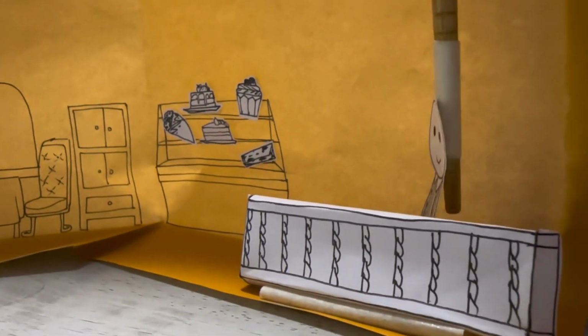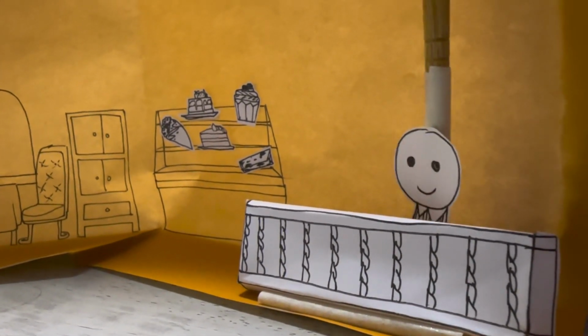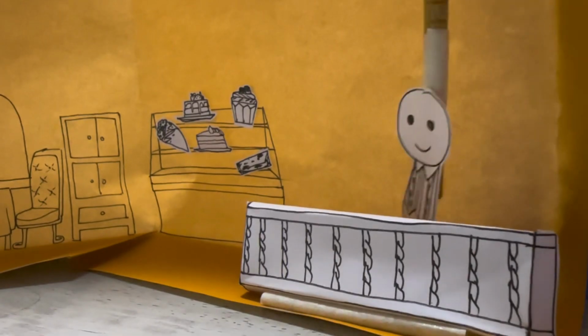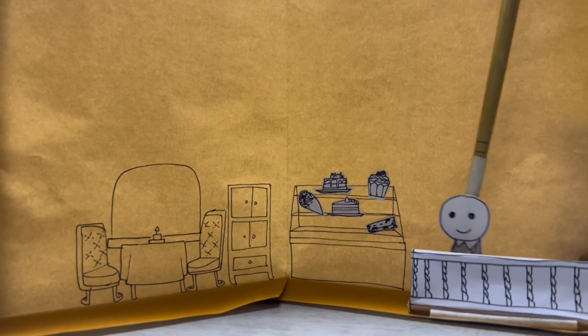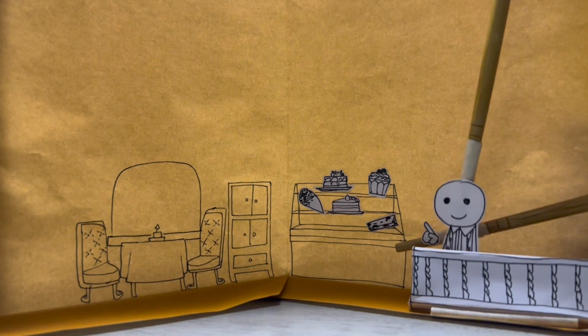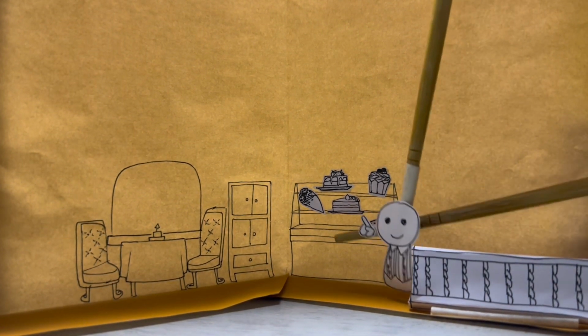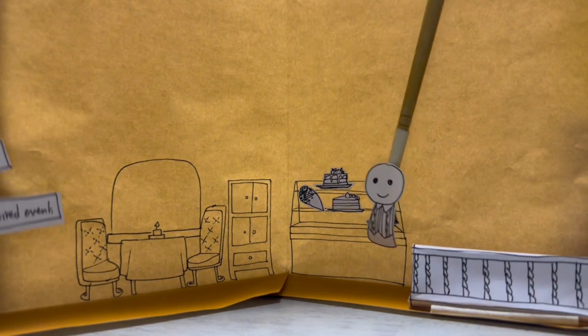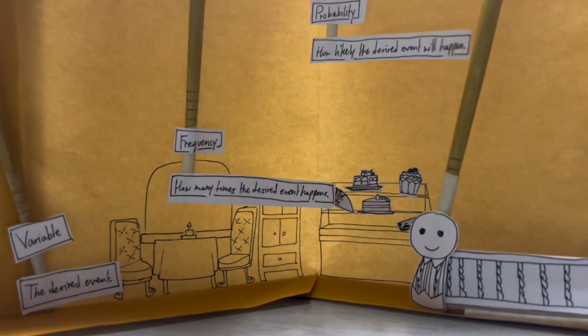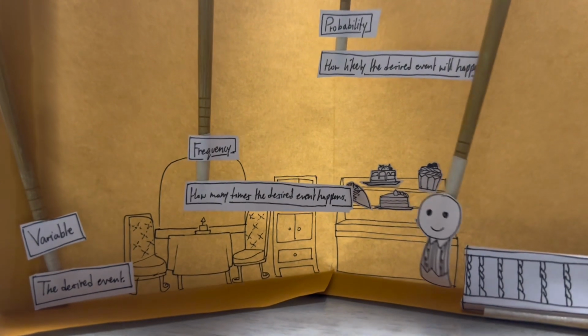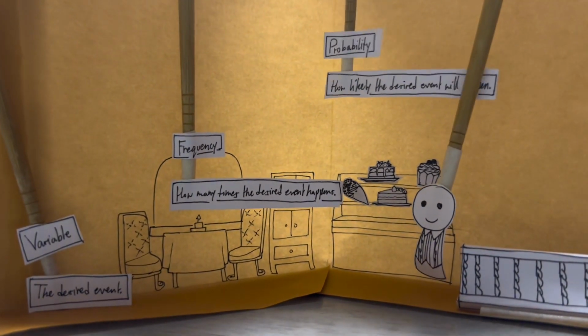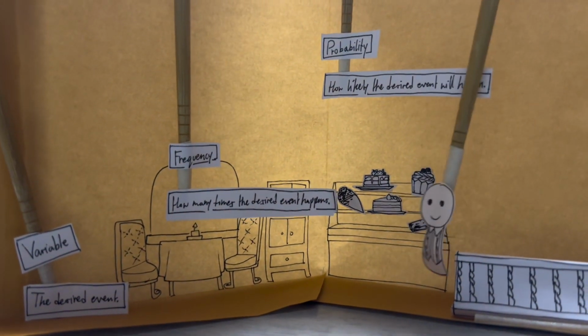As we all know, to calculate probability, you divide the desired event by all possible events. But what about multiple probabilities? That's where probability distribution charts are here to help. A probability distribution chart is made of 3 items: variable, frequency, probability. Variable is the desired event. Frequency is how many times the desired event happens. Probability is how likely that desired event will happen.